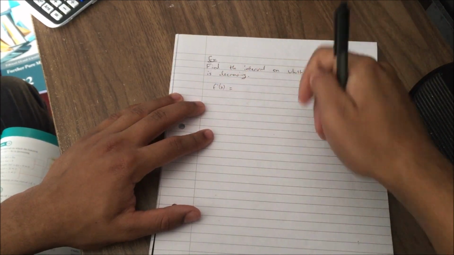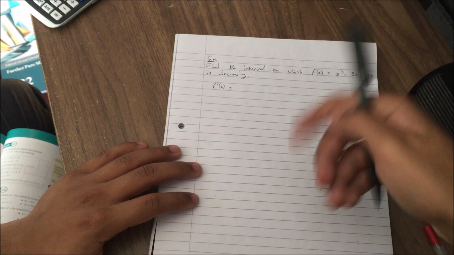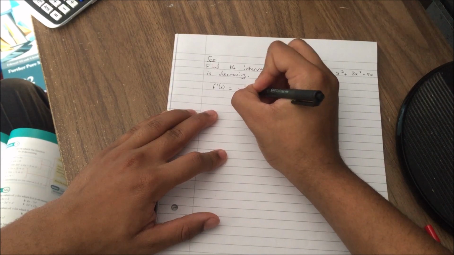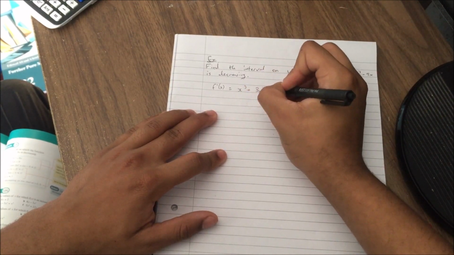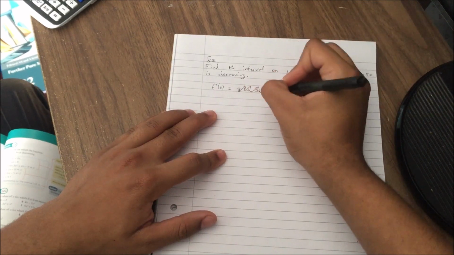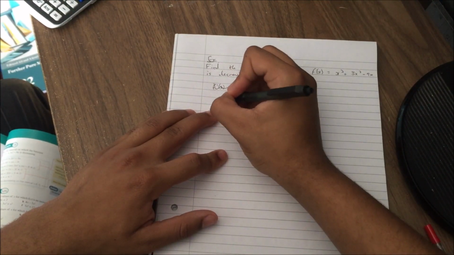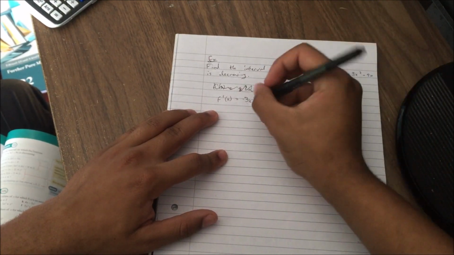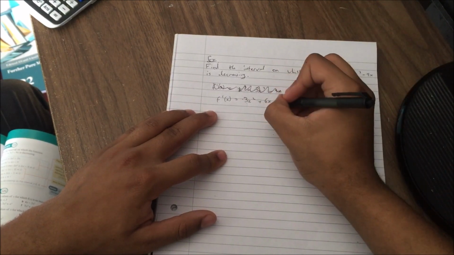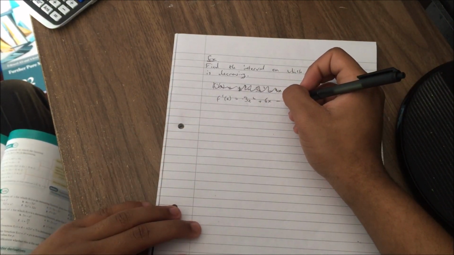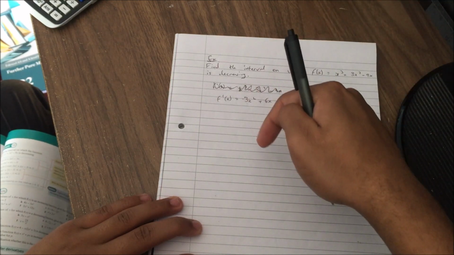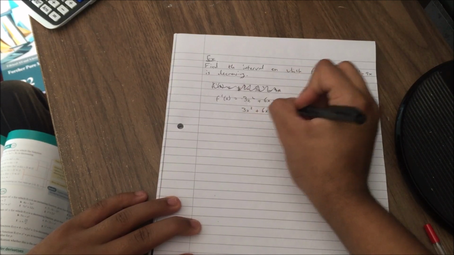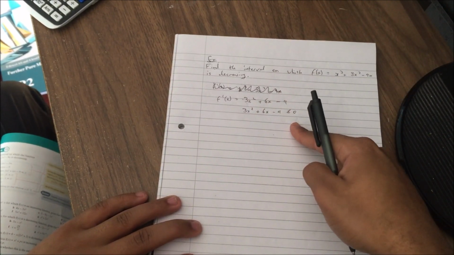You don't always differentiate straight away. You might have to do some algebraic manipulation to get it into this format first. So we have x cubed plus 3x squared minus 9x. When we differentiate, we will get 3x squared plus 6x minus 9. Okay, so then, if it's decreasing, we have to put this function as less than 0, so less than or equal to 0.